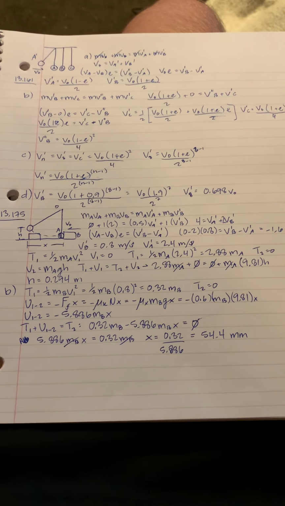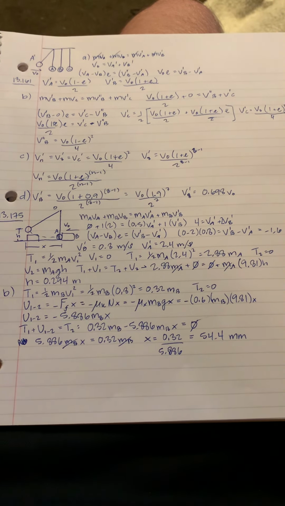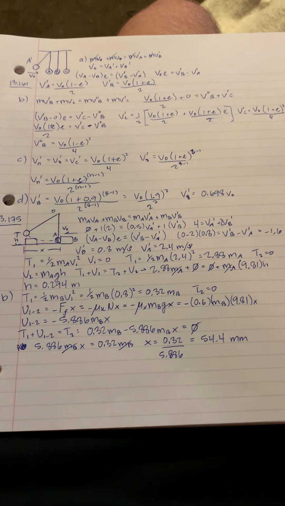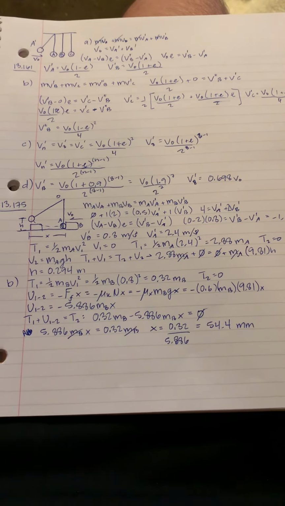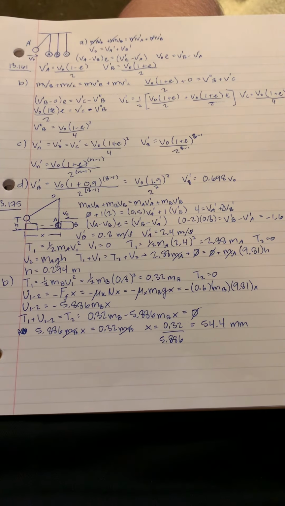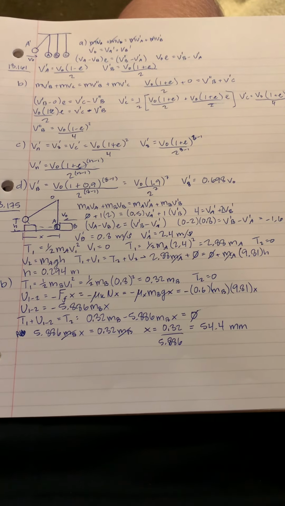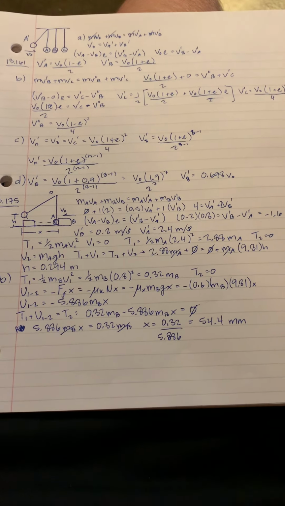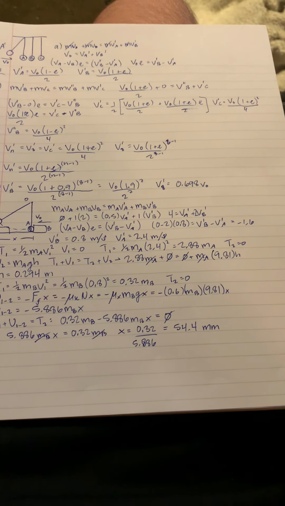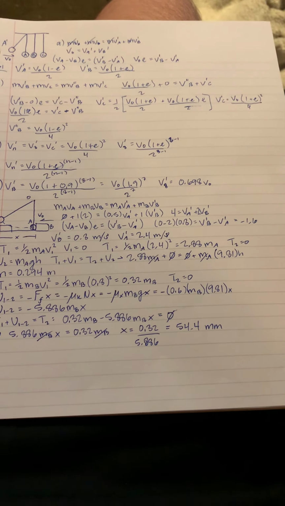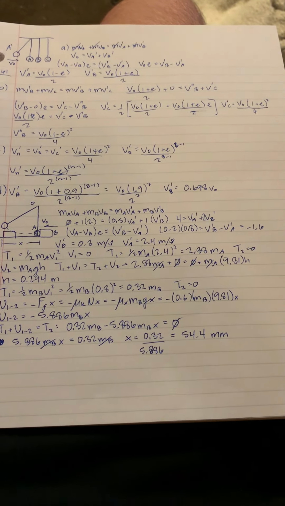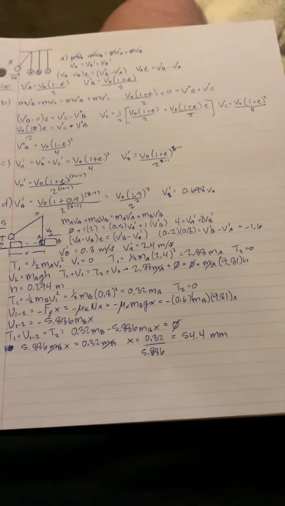And then you have several equations. You can substitute things in for your mu, your mass, your gravity, and your x, and I ended up getting the U of 1-2 is negative 5.886 multiplied by the mass of B multiplied by x. And then finally you get x, which is 54.4 millimeters, which was 0.0544 meters. I just changed it to millimeters because it looks a little better.